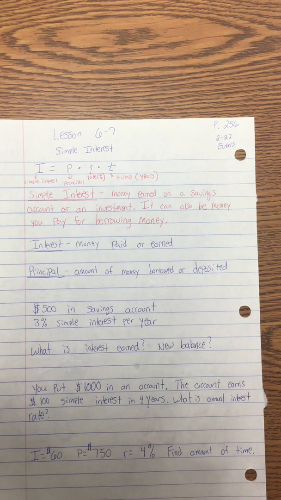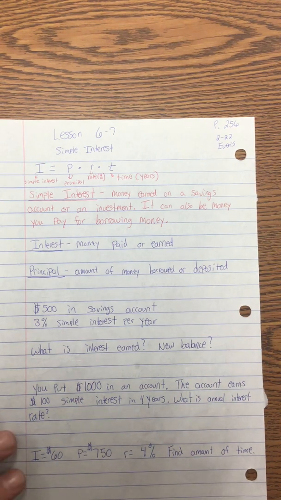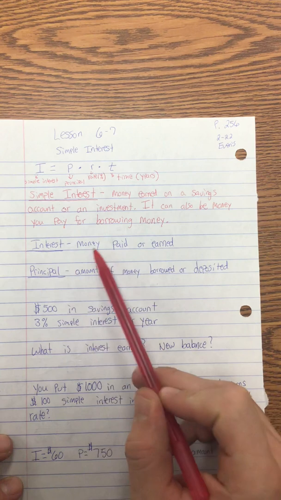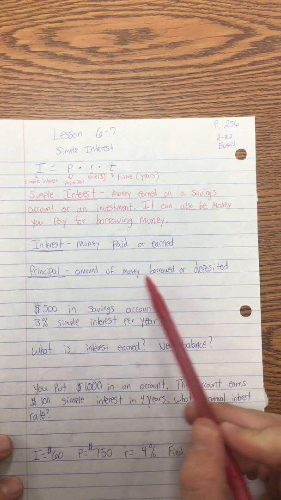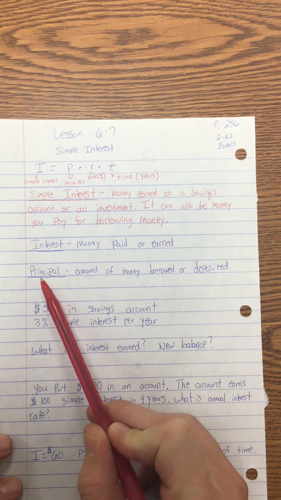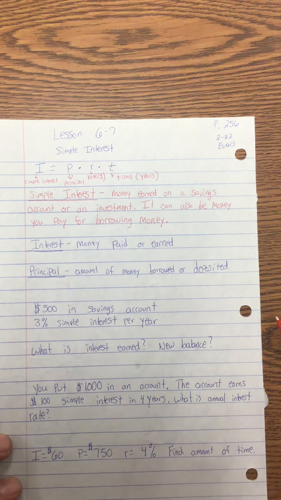We would want a low interest rate if we were to purchase something or buy a car or buy a house. We don't want to spend more than we have to. So we'd want a low interest rate if I was borrowing money or purchasing something, and a high interest rate if we have that potential to earn money. So if we opened up an account or something like that at a bank, okay? All right, so interest is the money paid or earned. Principal is the amount of money borrowed or deposited. So your principal is kind of whatever dollar amount that you're starting off with, okay?